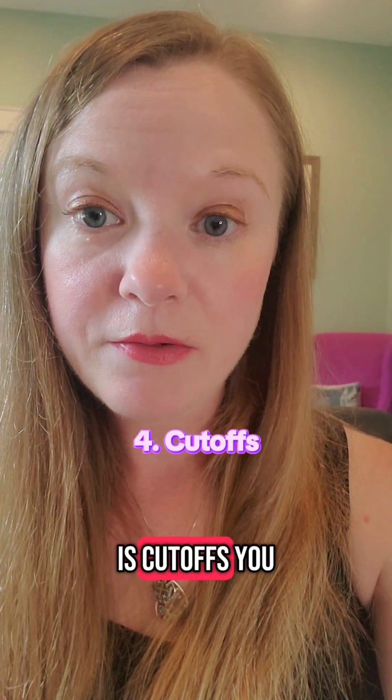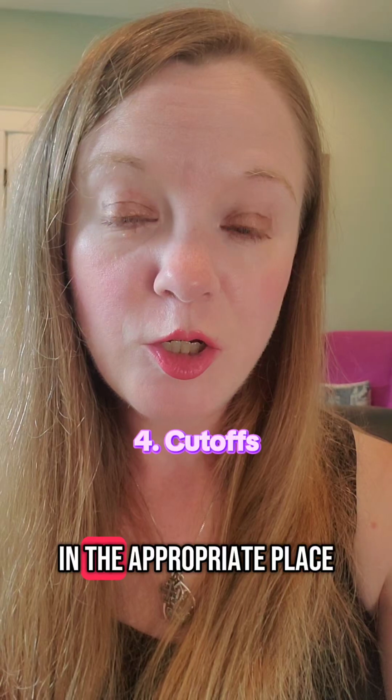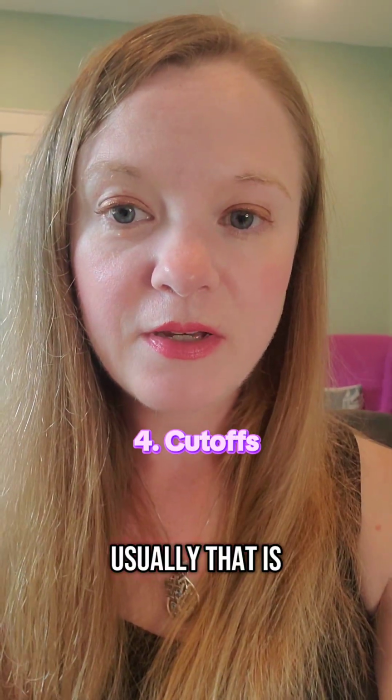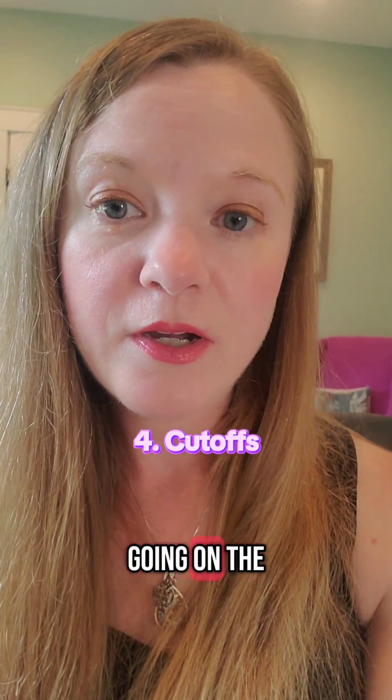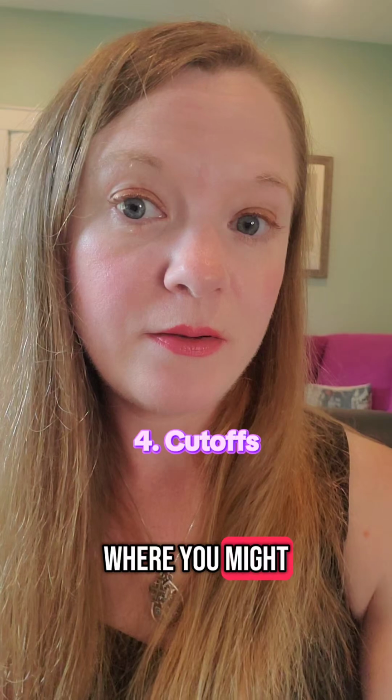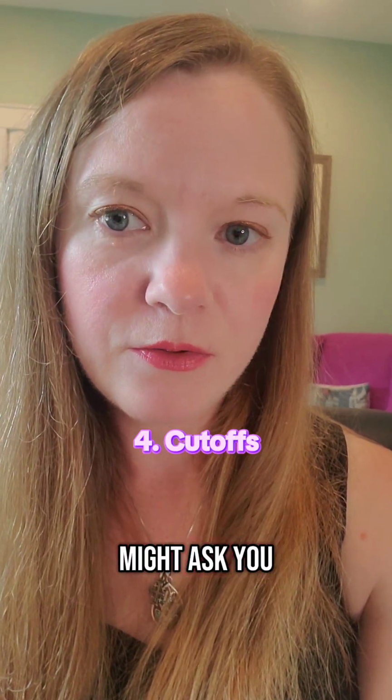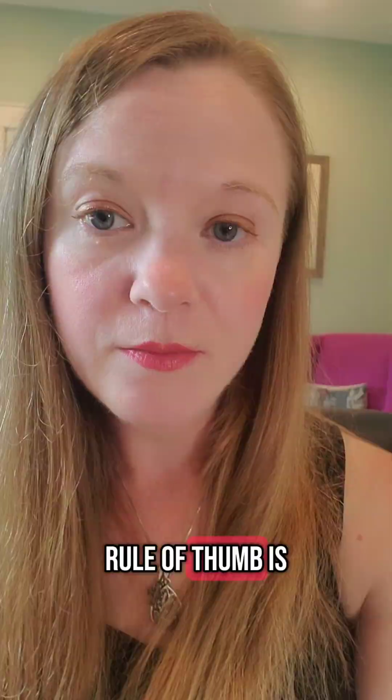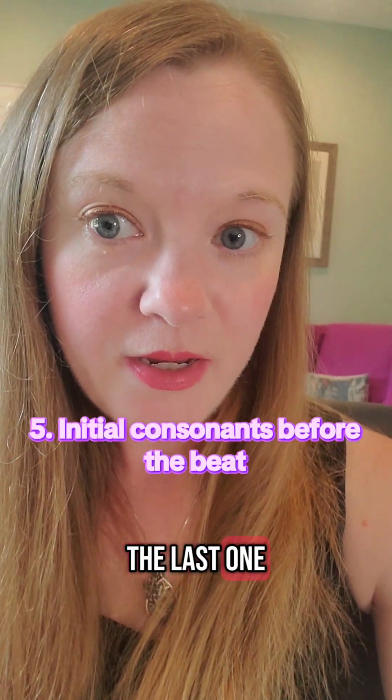Next is cutoffs. You wanna place cutoffs in the appropriate place. Usually that is the final consonant of the word going on the beat following the end of the note value. There are a handful of cases where you might not do this and the conductor might ask you to do it differently, but the general rule of thumb, the last one that I'll give you for today, is to put initial consonants before the beat.